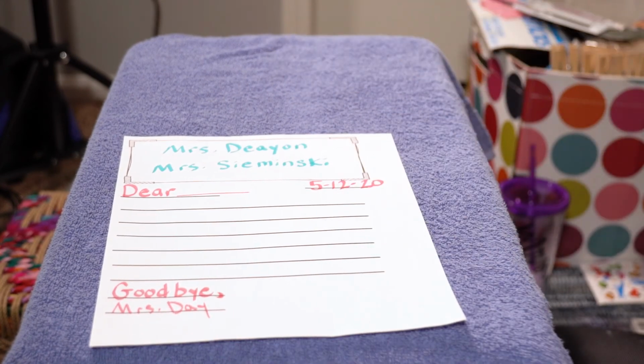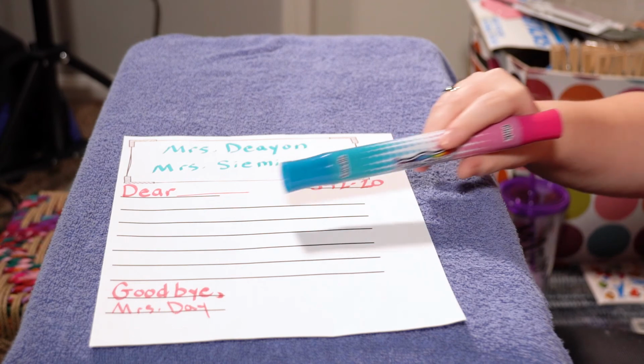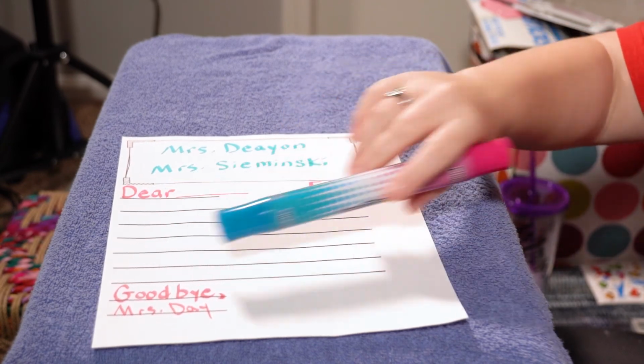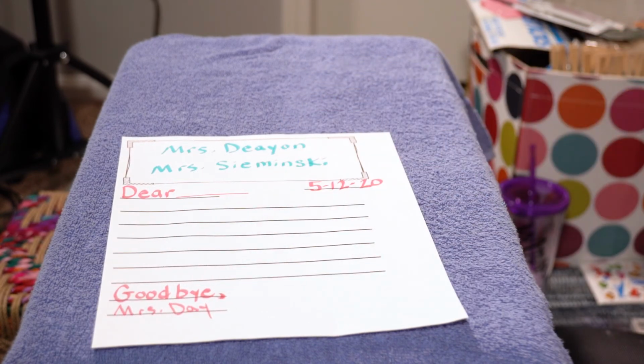And here is what your letter is going to look like. Of course, I didn't write the middle part because that's what you're going to write by yourself.